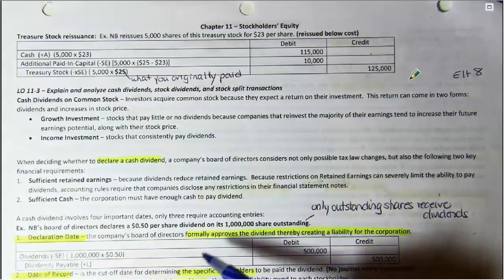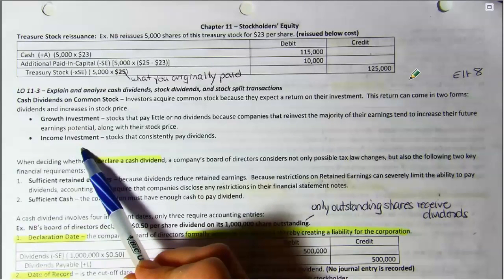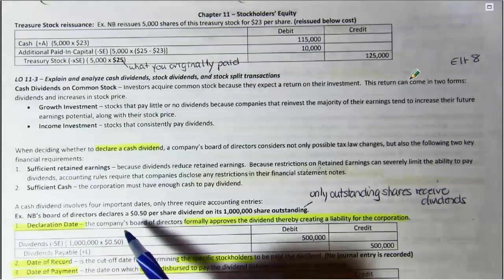And that way, when I sell it, I'll make money on the sale of that stock. Then there are those who want those dividend checks. They want to invest in stock that consistently pays dividends, maybe every quarter or at least every year. So there's two ways that the return on the investment may occur. So let's talk first about cash dividends.